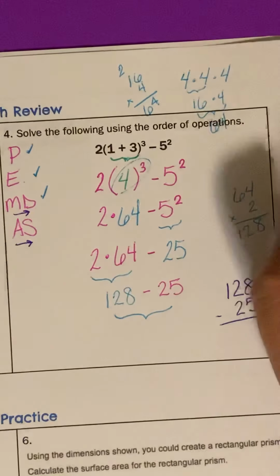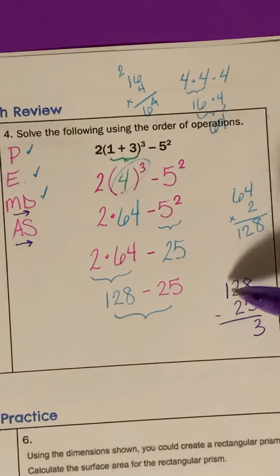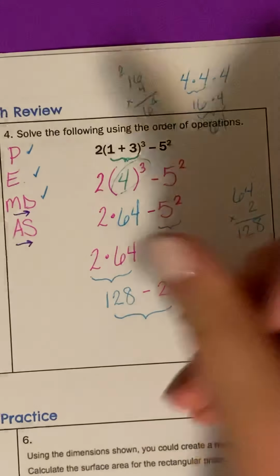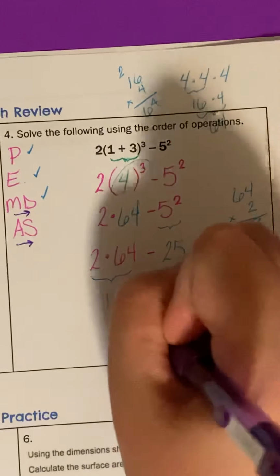8 minus 5 is going to be 3. 2 minus 2 is going to be 0. And 1 minus 0 is going to be 1. So our answer here is 103.